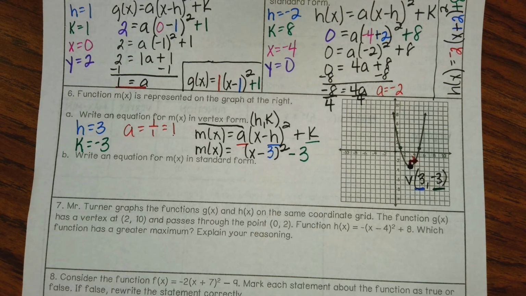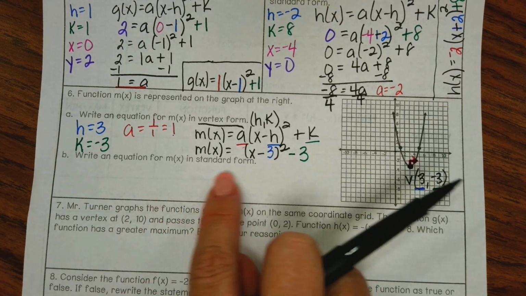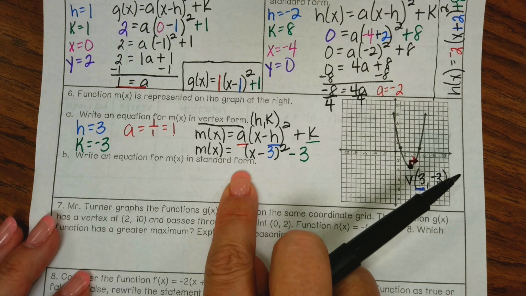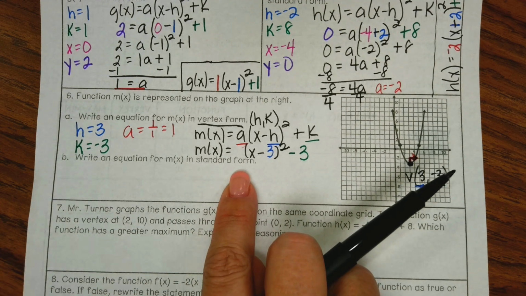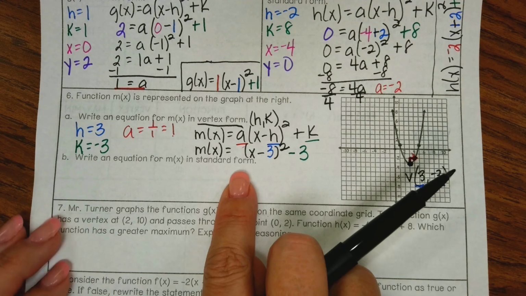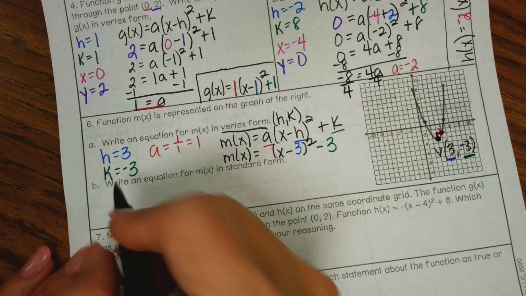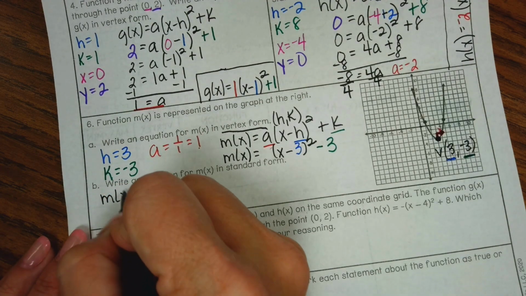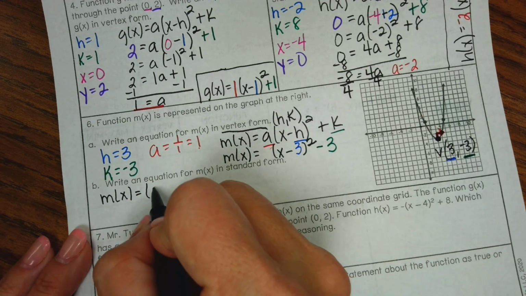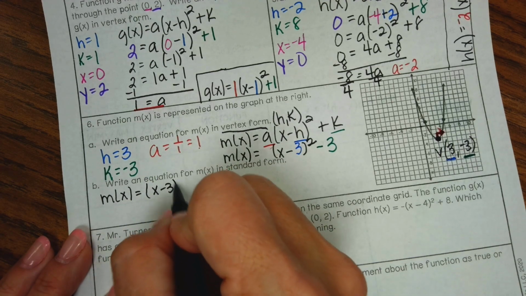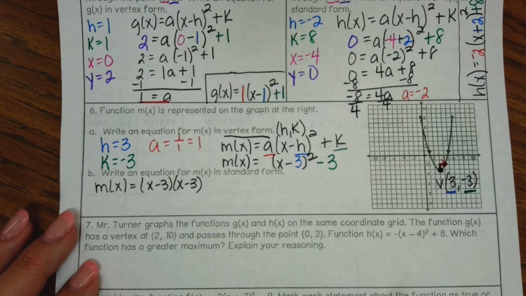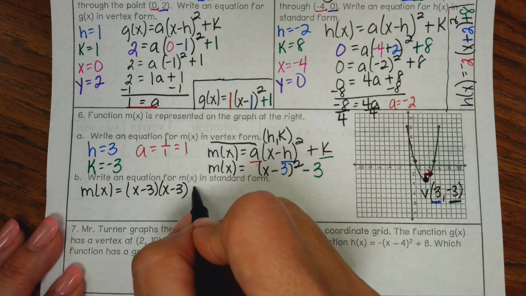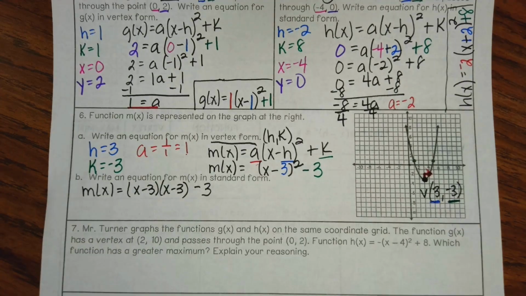B says, write the equation for m of x in standard form. Okay, so standard form is going to be the ax squared plus bx plus c. Okay, so I need to take this and multiply it out. So m of x equals x minus 3 times x minus 3, and then put a -3 on the outside of the parentheses.